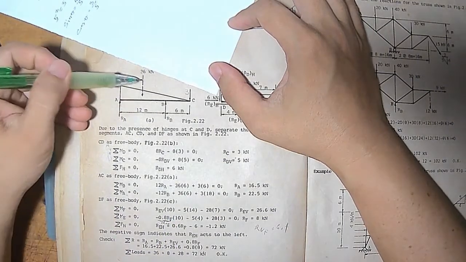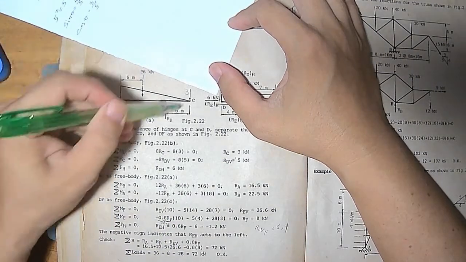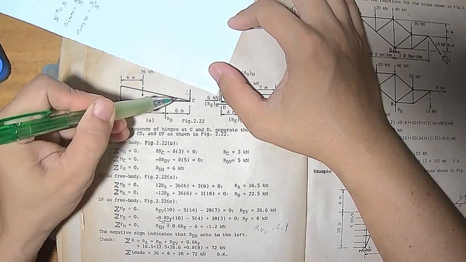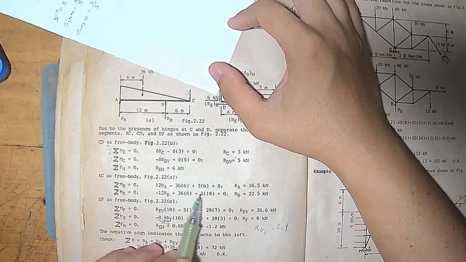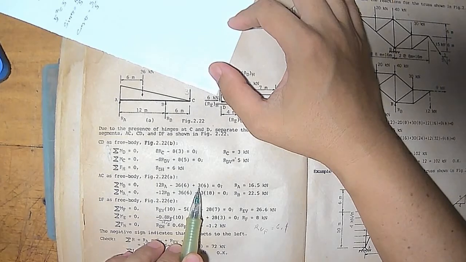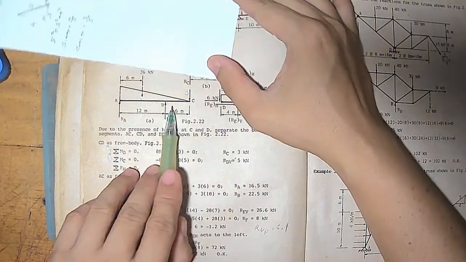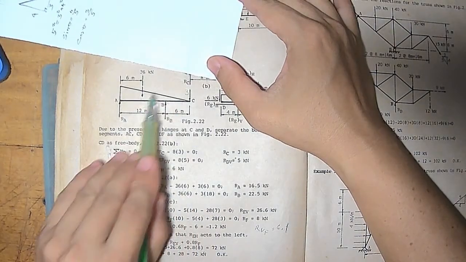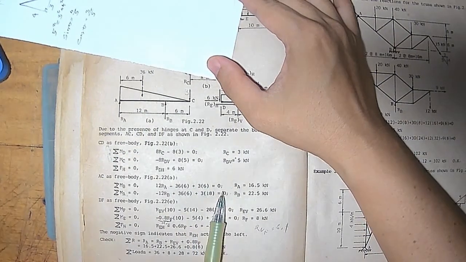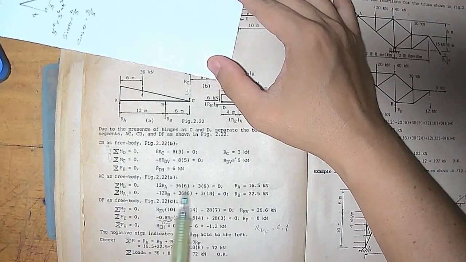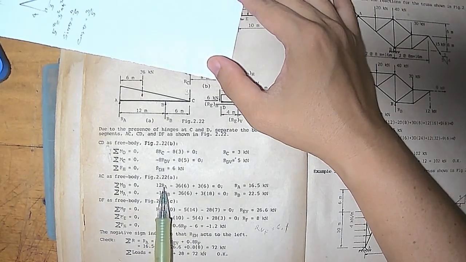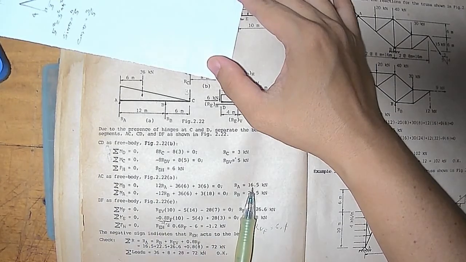Yung 36, yan yung pababa. Minus dahil it will cause counterclockwise. And then, plus 3 times 6. Yung 3, ito yung support ng CD. Then you have the lever arm 6. Plus dahil clockwise direction is equal to 0. Ang unknown mo dito ngayon is RA lang. That is 16.5.